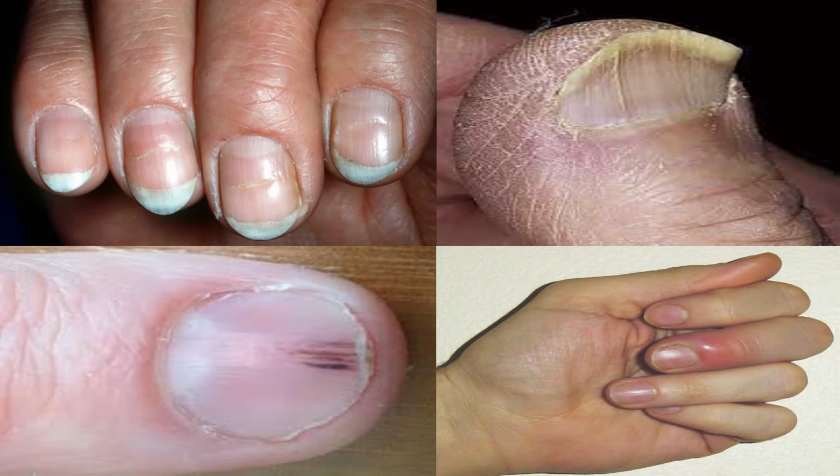So this is the Beau's line. You can see here this is what we call Beau's line. It is indentation of the nails, and this is what we call koilonychia, spoon-shaped nails, and this is the sometimes red or sometimes brown streak of lines which appear at the nails, and this is paronychia, which is infection. It's called that if there is infection or inflammation of the tissue around the nails.